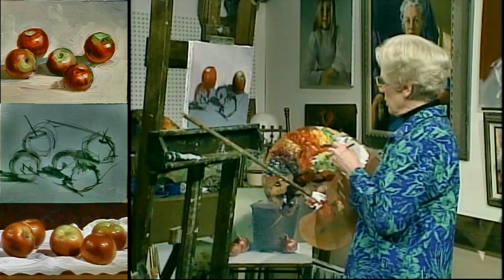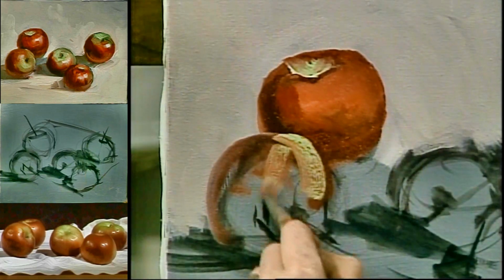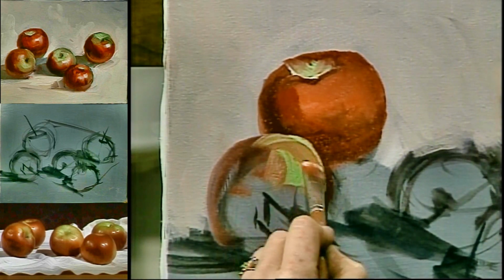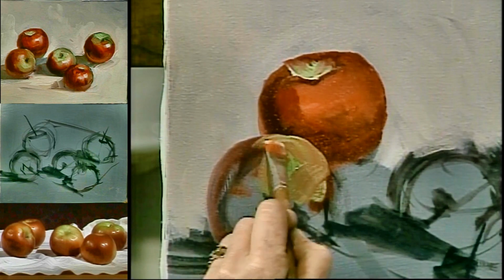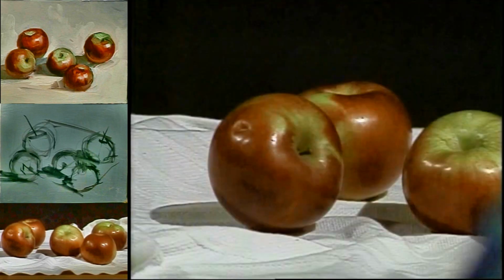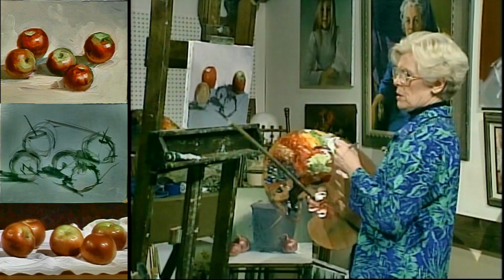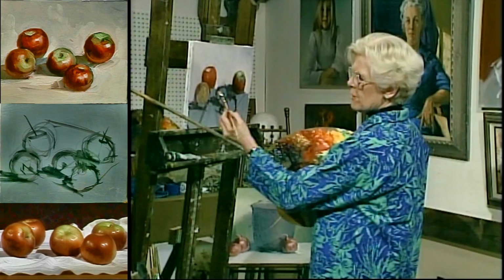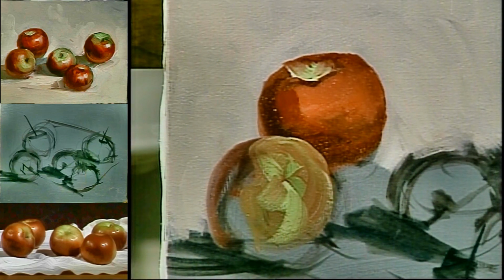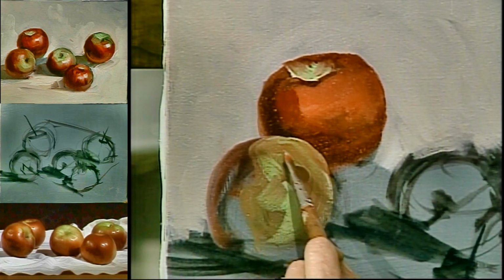And so I'm going to make believe I see more green against that apple. Every painting problem can crop up as you paint apples. Every painting problem can crop up as you paint any subject. But apples are very patient people. You don't worry about them.